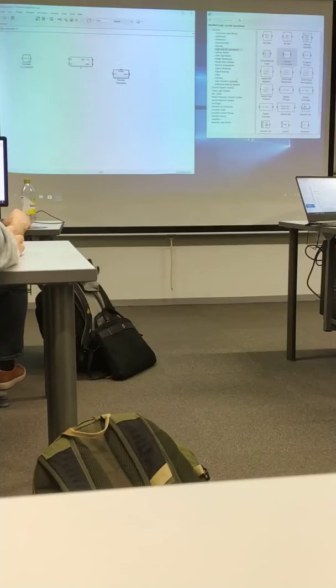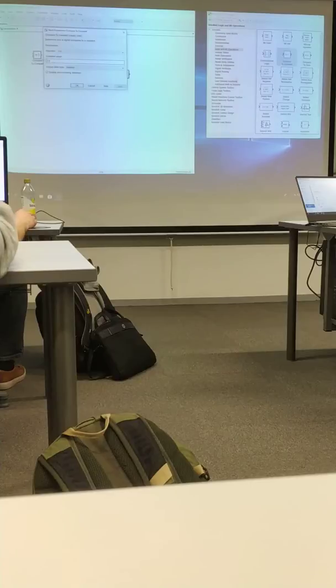What about the constant value? The constant value here, we want to put our desired speed. So we put 70. So instead of 3, we enter 70 here.